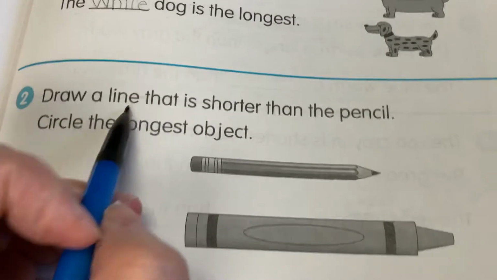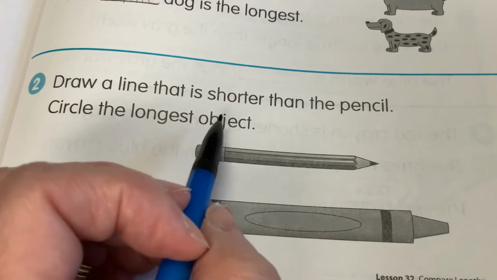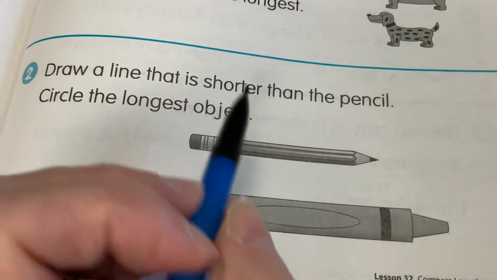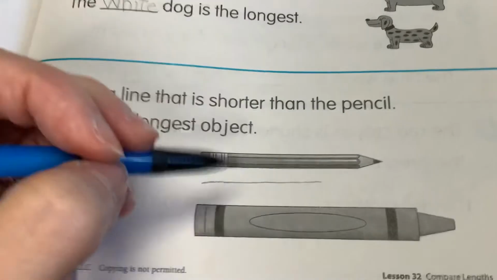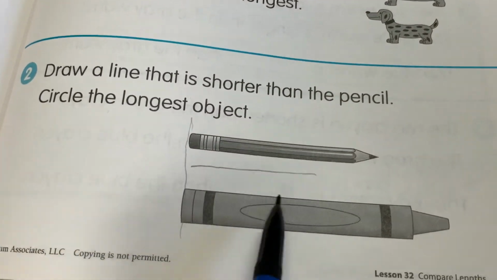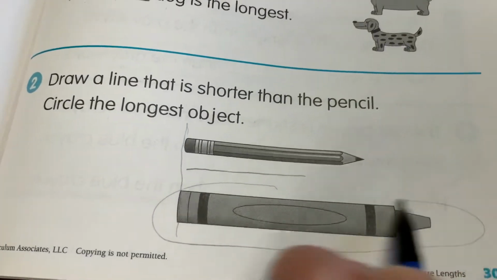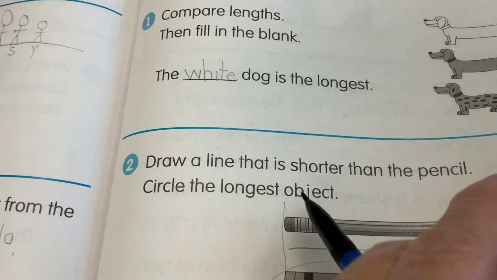The next one, draw a line that is shorter than the pencil. So a line that is shorter than the pencil. This is the pencil, this is a crayon, so a line that is shorter than the pencil. And remember, I'm always starting at the same point. Circle the longest object, and which is the longest? Well, the crayon is the longest. Okay, and turn the page.